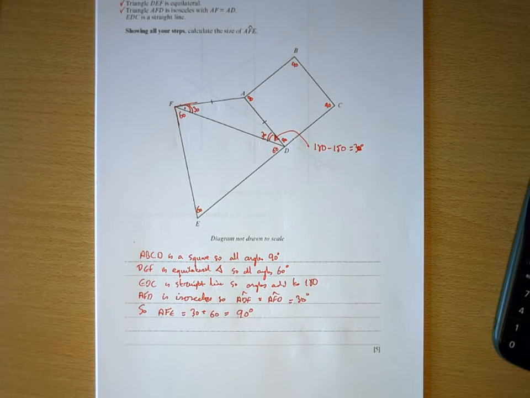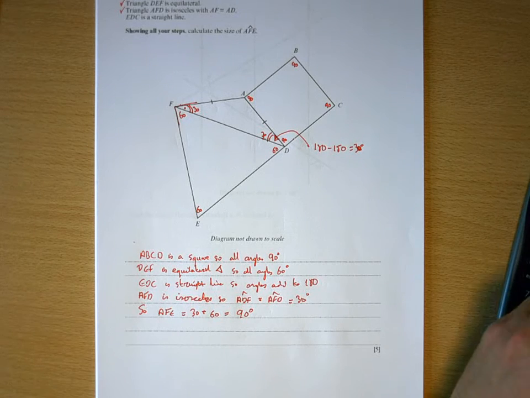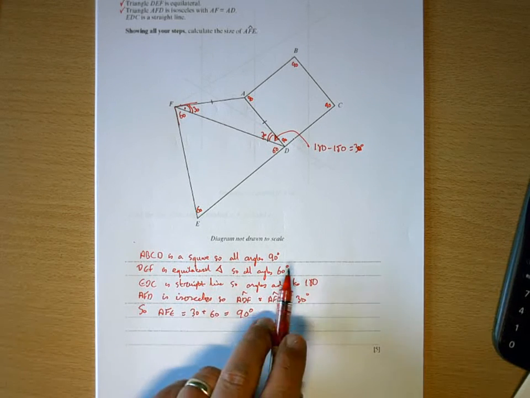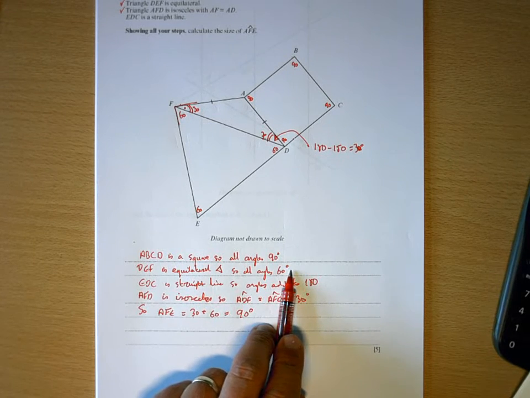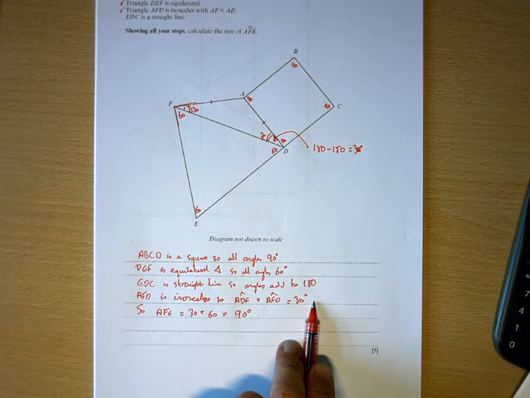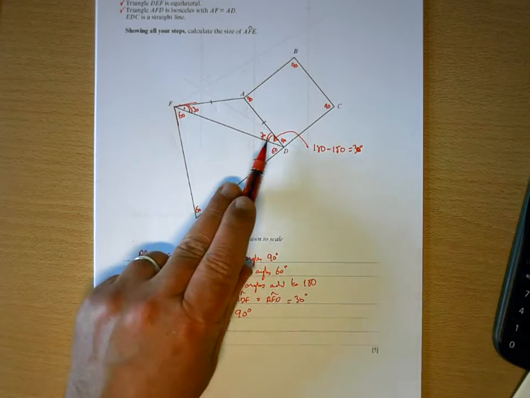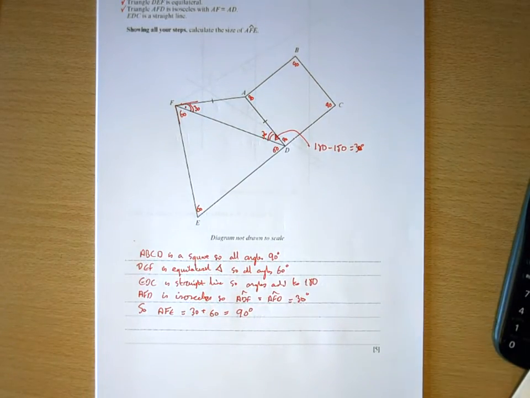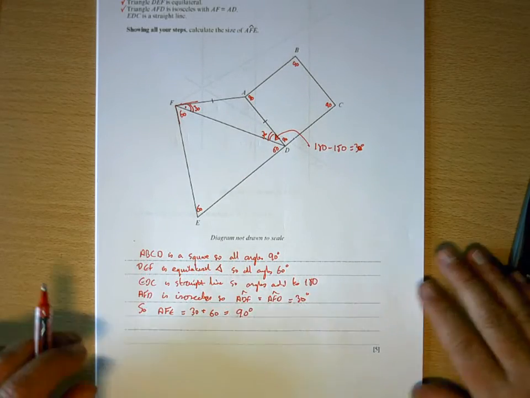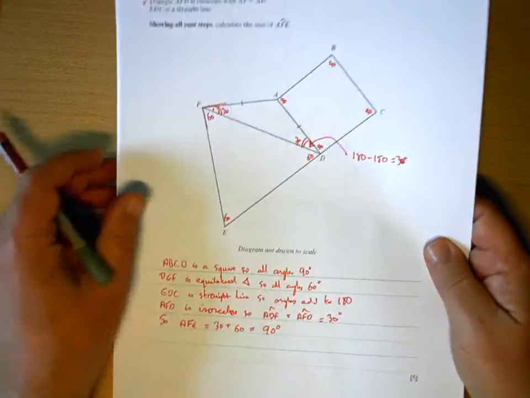So how is that one marked? One mark for the 90s, one mark for the 60s, one mark for working out the 30, one mark for the isosceles making that one 30, and one mark for your final answer.